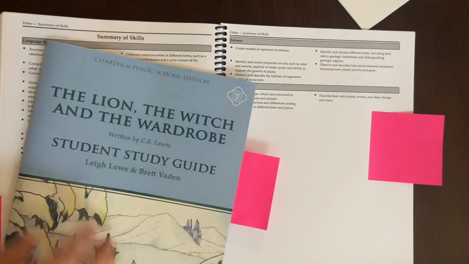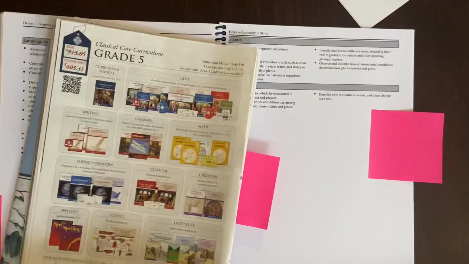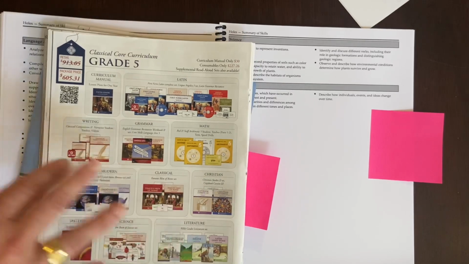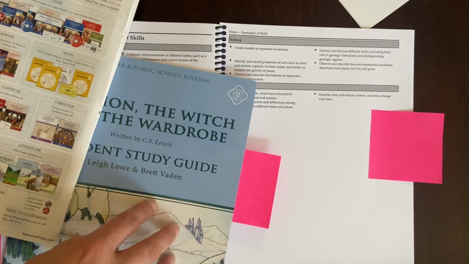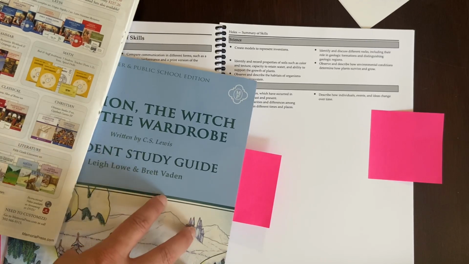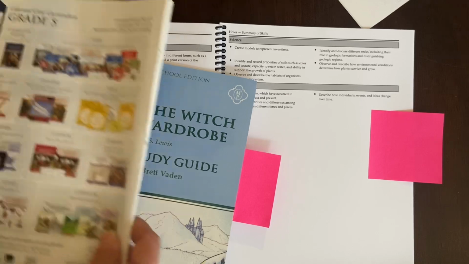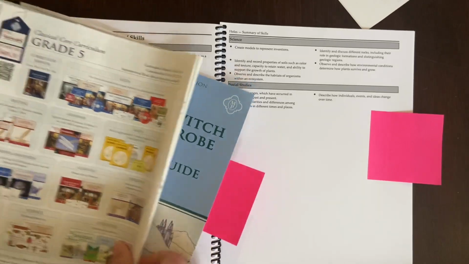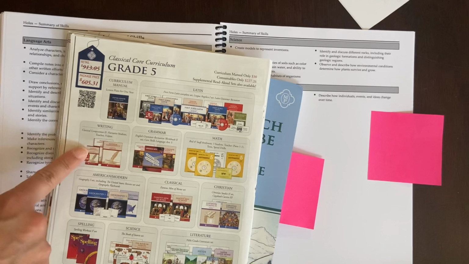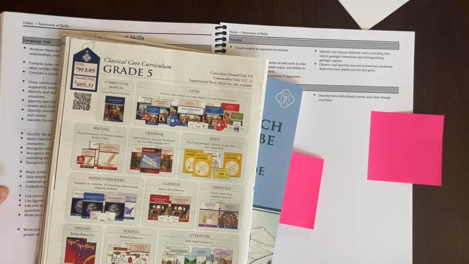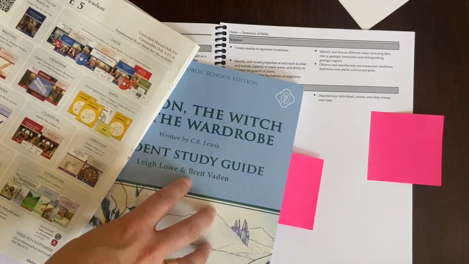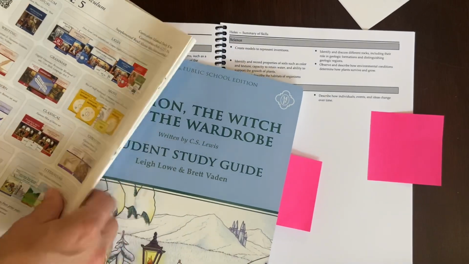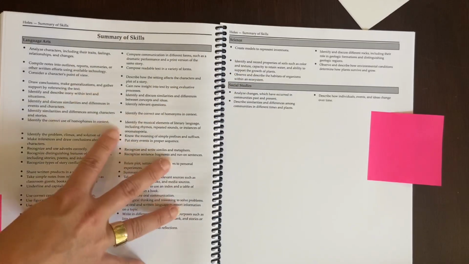Whereas if you're looking at The Lion, the Witch, and the Wardrobe, I'll just show you this overview again. Memoria Press has got separate things. So you're doing this in the context of Memoria Press to get an appreciation, understanding, and knowledge base of the literature, whereas you're separately doing writing and grammar and spelling. Those things are all separate. So this is not designed to be an all-encompassing language arts unit, whereas this is designed to do all of those things in one place.